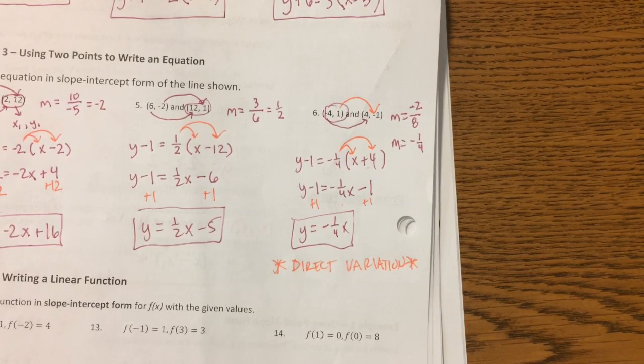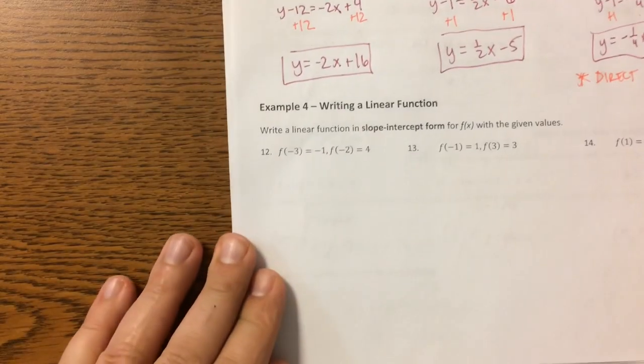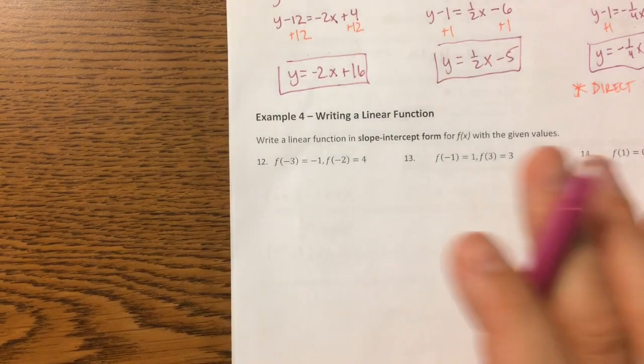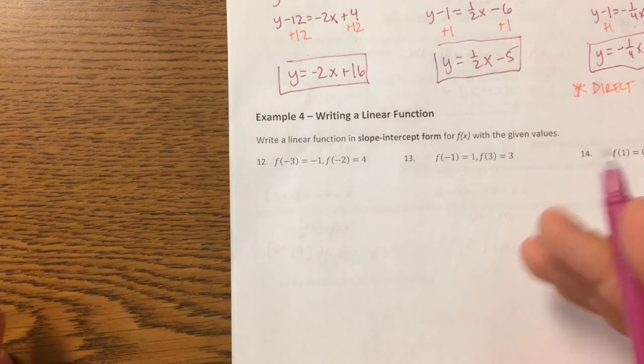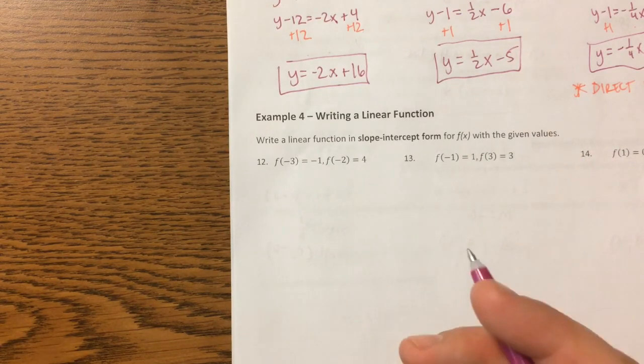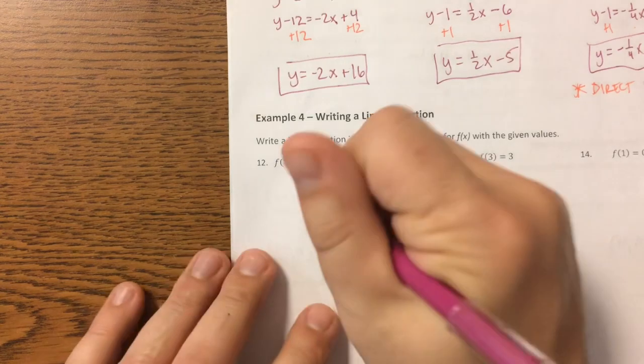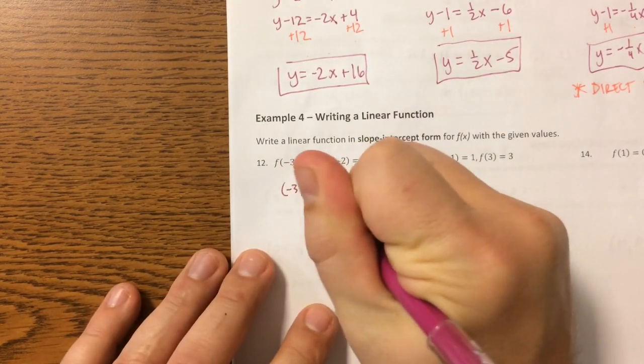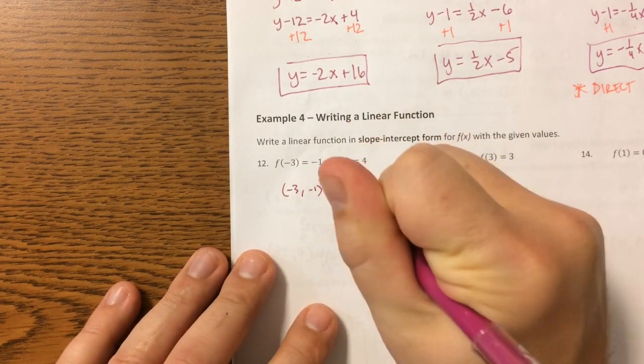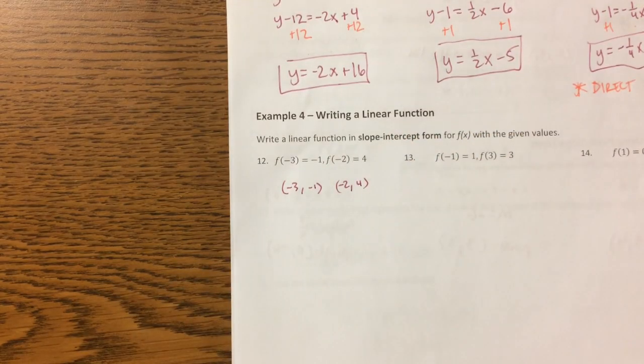So, any questions? All right, well, let's knock out a few more examples. Number 12. Now these are coordinates written in function notation. So if it helps, you can rewrite it as a point. You don't have to, but this is going to be negative 3 comma negative 1, and this is negative 2 comma 4. So if it helps to rewrite it as a set of coordinates, you can go ahead and do that. It's not something you have to do if you understand the function notation.